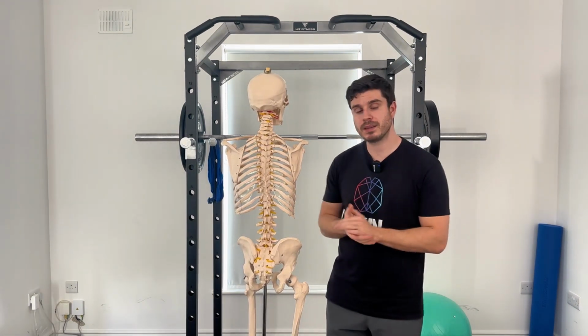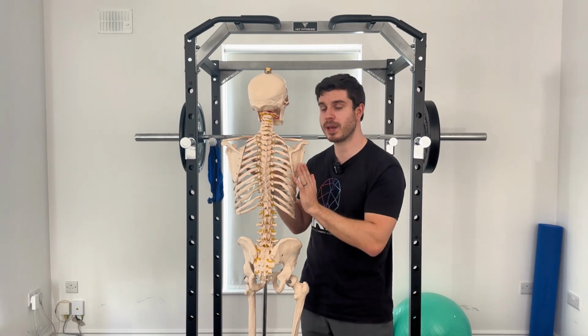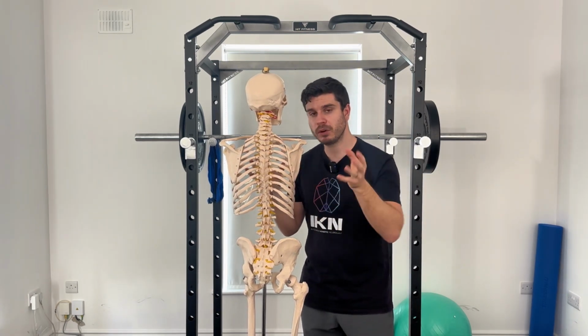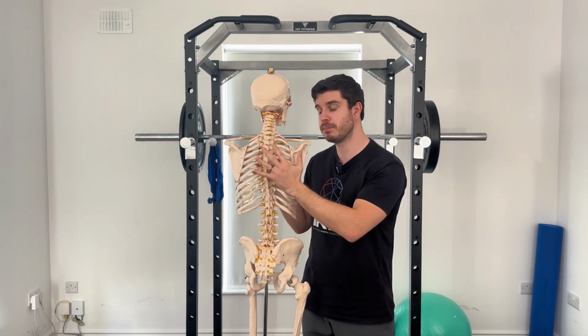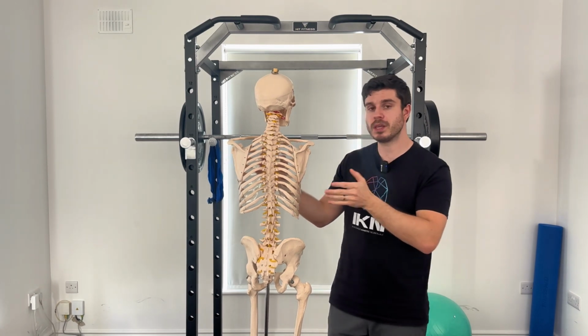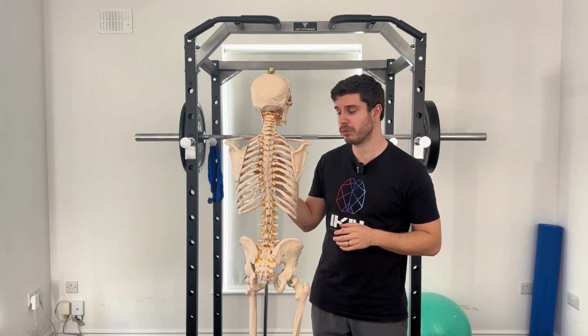Okay, so the second key interaction to consider is the interaction between the thoracic spine, rib cage, and the scapula. Okay, and we can look at this through a scapular retraction perspective or a scapular protraction perspective. So let's look at this from a scapular protraction or internal rotation perspective.